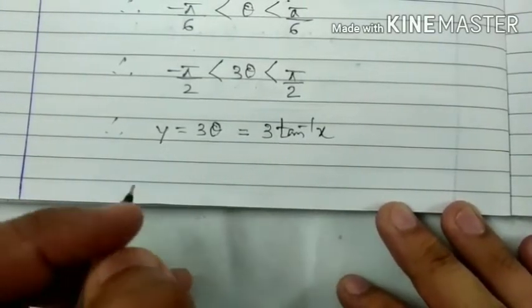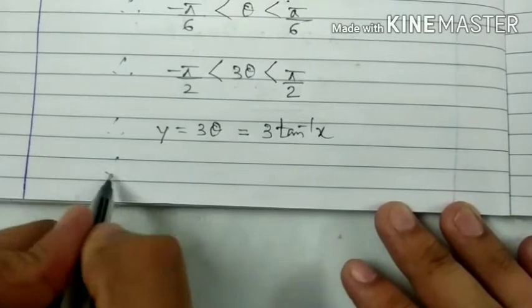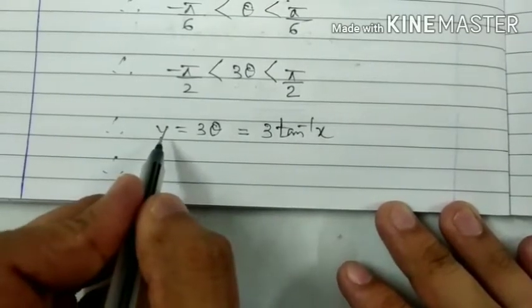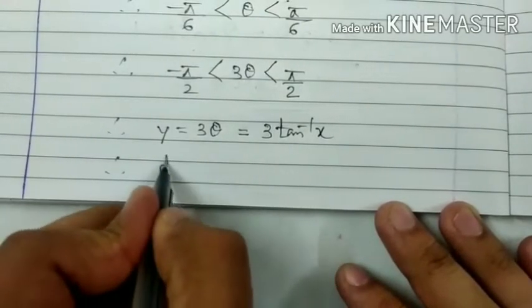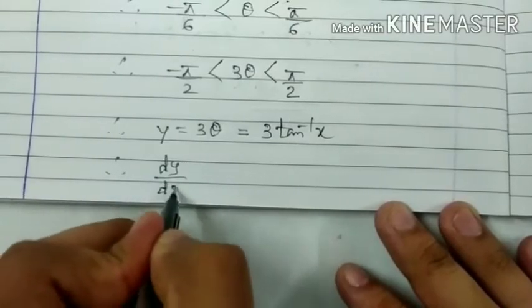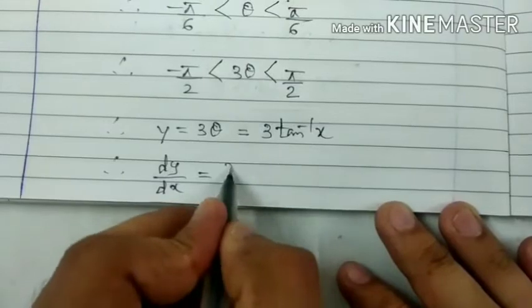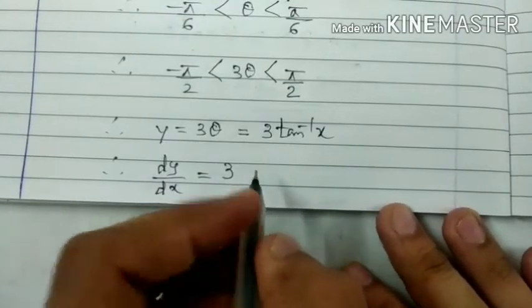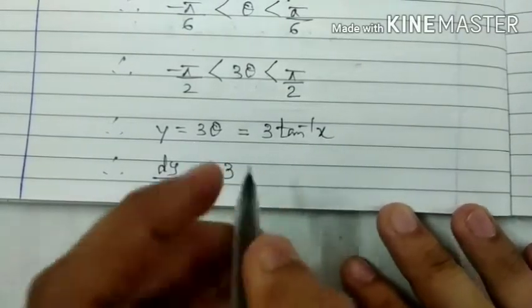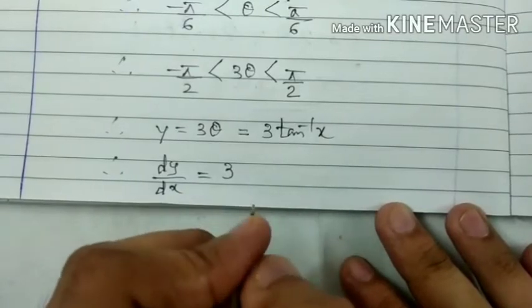Now we can take derivative of y with respect to x, that is dy by dx, and 3 tan inverse x, so 3 is coefficient remains same, and derivative of tan inverse x is 1 upon 1 plus x square.